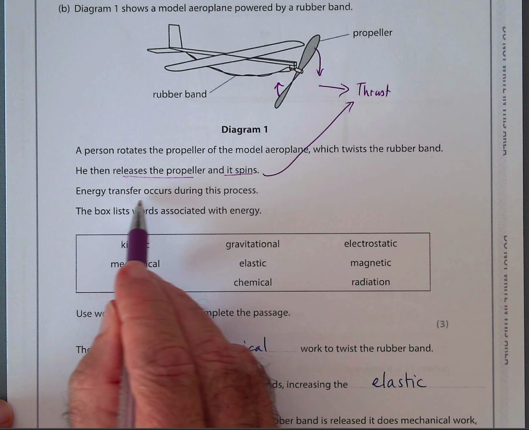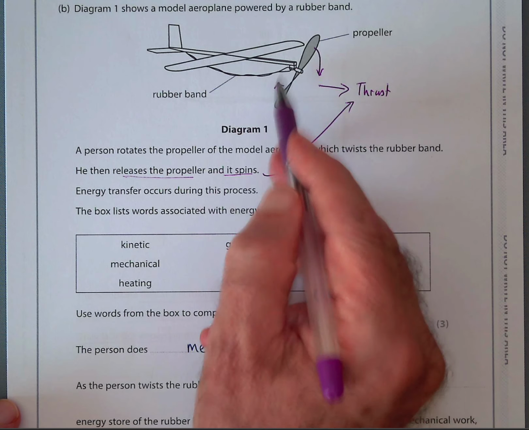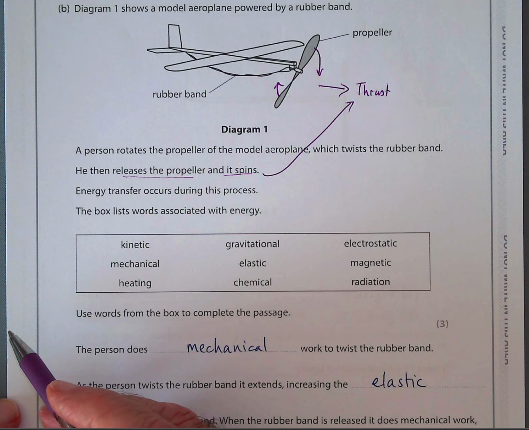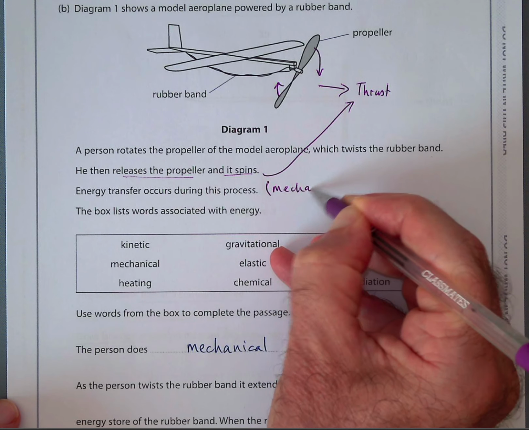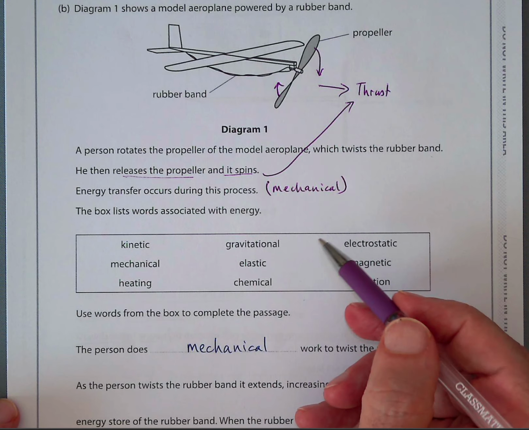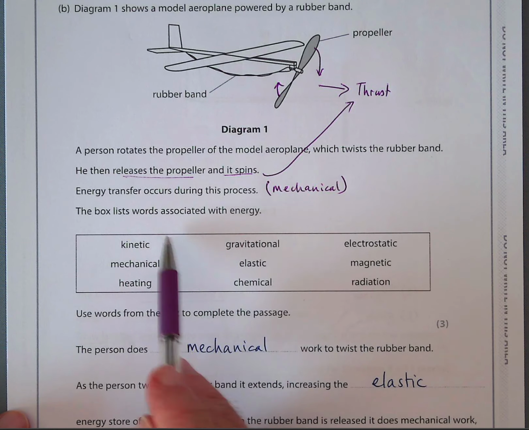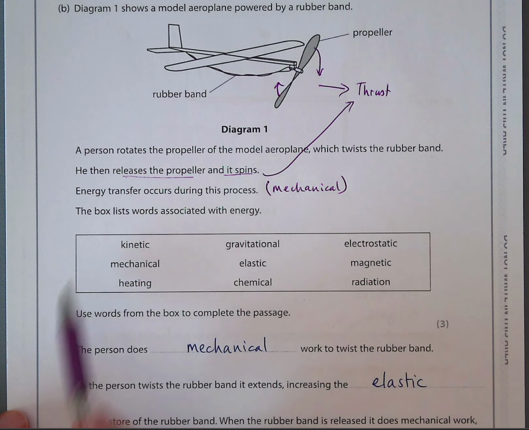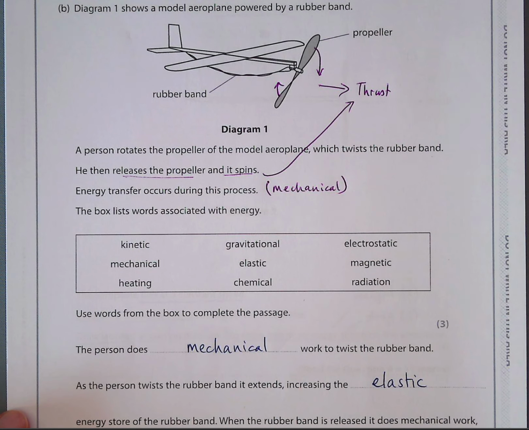And energy transfer occurs. Why? Because I suppose the propeller is working against the air, yes? Energy transfer, therefore, would be mechanical. Because it's working against the air, we have force times the distance involved. And this box lists words associated with energy. There's 9 of them, and there's 3 blanks to fill in. Use words from the box to complete the passage.